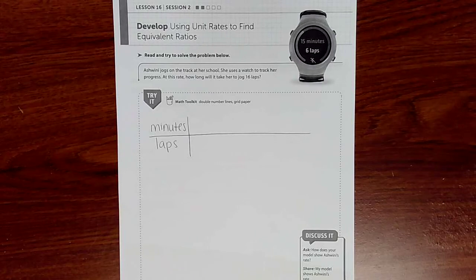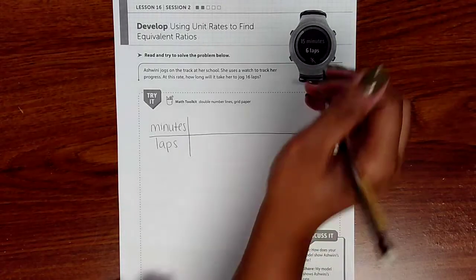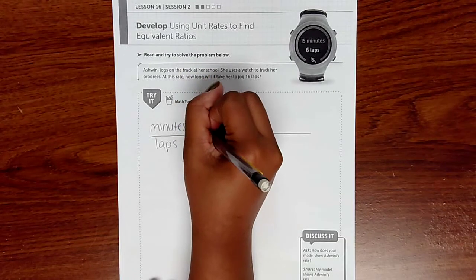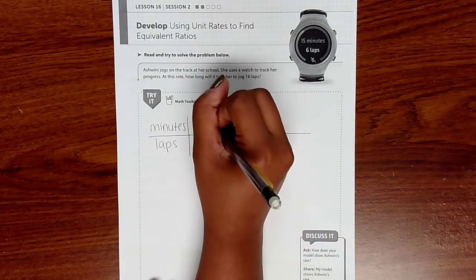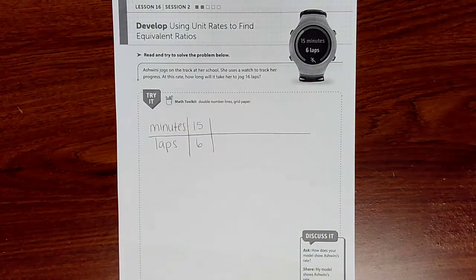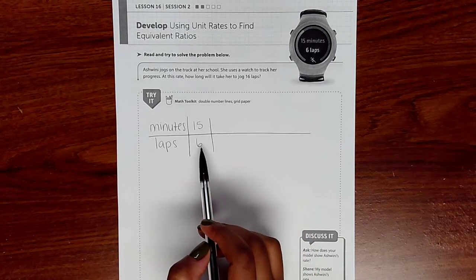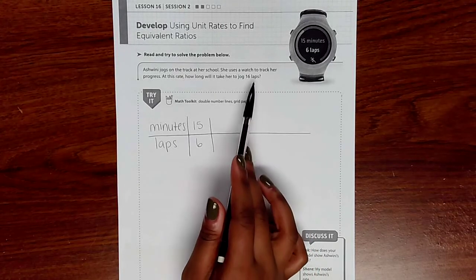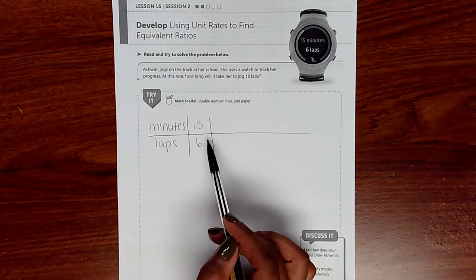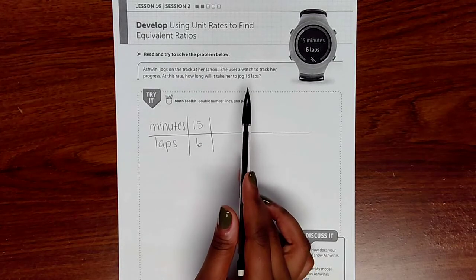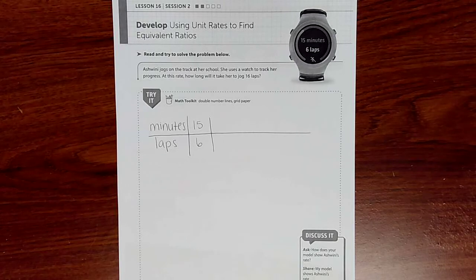So, here we are going to write down the ratio that was given to us. So, we have 15 minutes for 6 laps. But she's jogging 16 laps. And so a lot of you all ask Miss B, how do I know when to reduce? When you cannot make this number into the laps, right? We cannot make 6 into 16. Then that's a sign that you should probably reduce, right? So that we can get to 16.